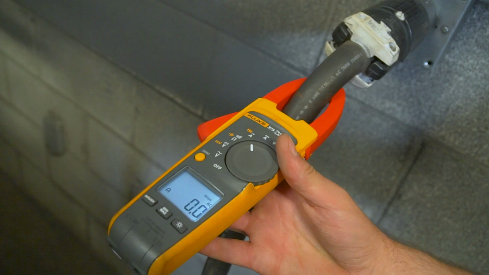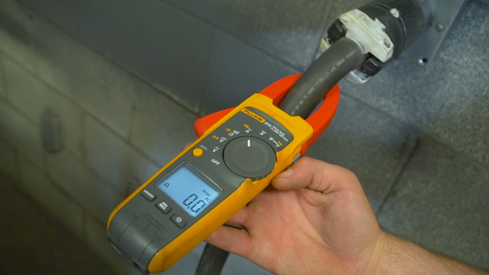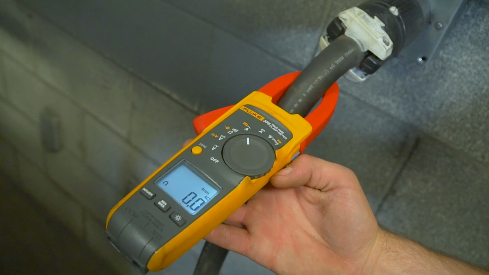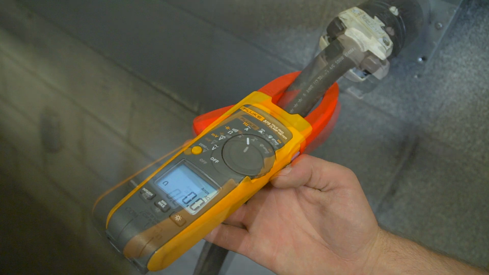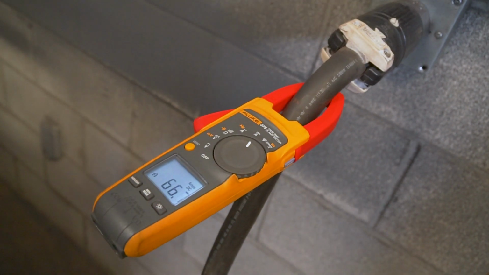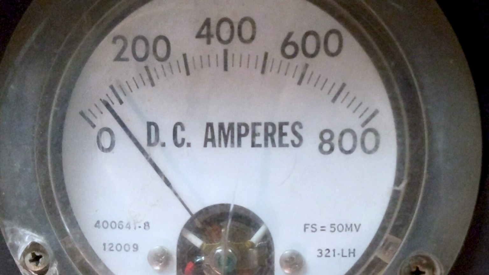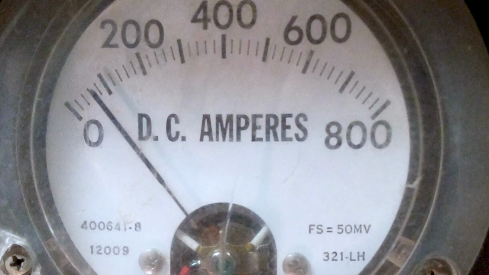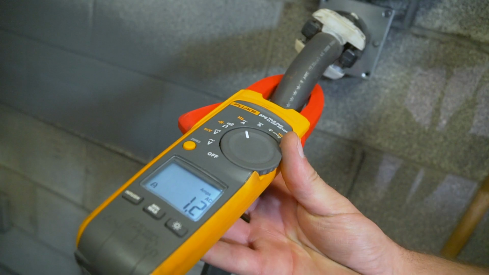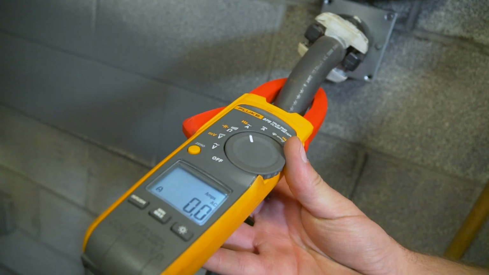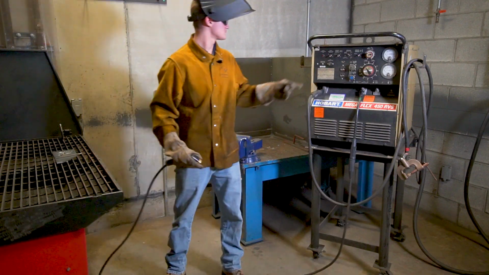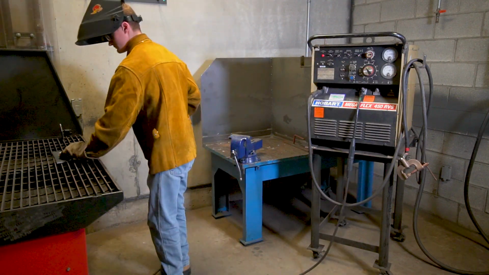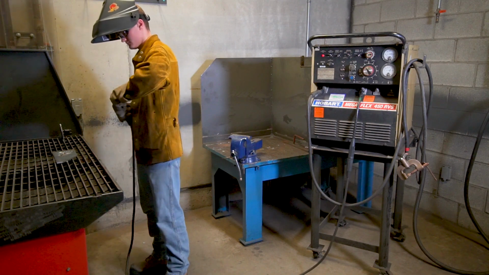When using the amp meter on the power cord in this stray current event, we read 0 amps DC while the machine is idling, but the current jumps to 70 amps when the arc is struck. We are using a DC welding current here. However, we would see the same result with an AC welding current. This is not normal, and over time, we could cause serious damage to the electrical system.